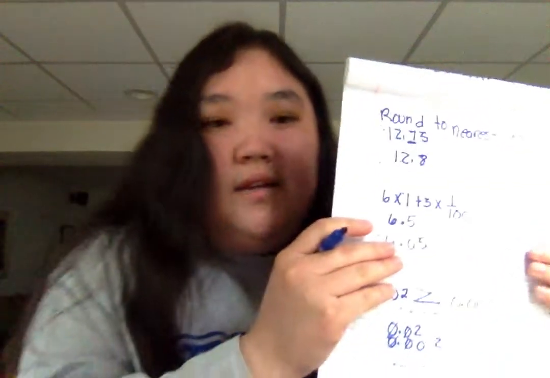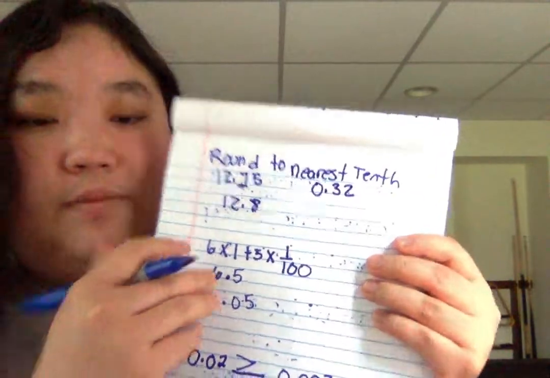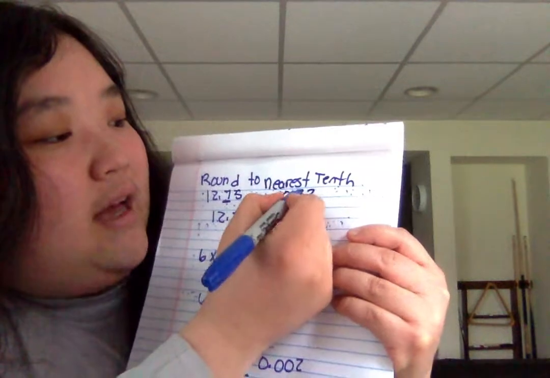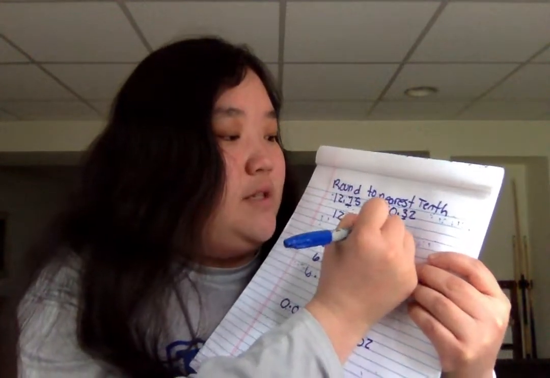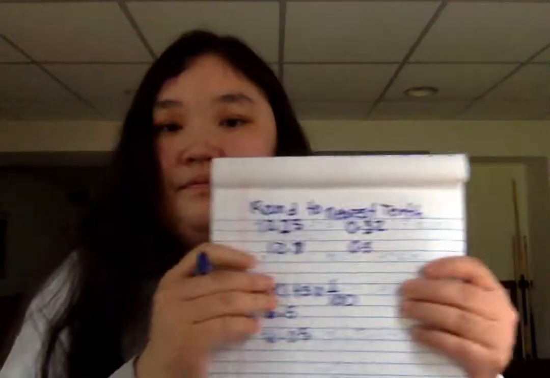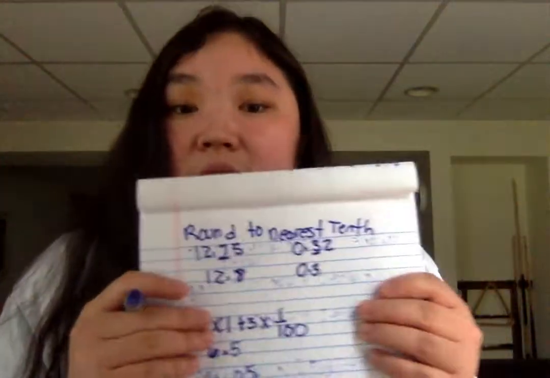Okay, let's take another look. Let's take a look at number 1 in that problem. We're still rounding to the nearest tenth. We have 0.32. So I figure out what number is in my tenths place, which is obviously the 3. I look to my neighbor, the 2. Is 2 greater than or equal to 5, or less than 5? Well, we know that 2 is less than 5. That means that our 3 is going to stay the same, and the rest becomes 0. So your answer would be 0.3. You could put a 0 at the end of it if you want. I don't usually do it. I just write it as 0.3.